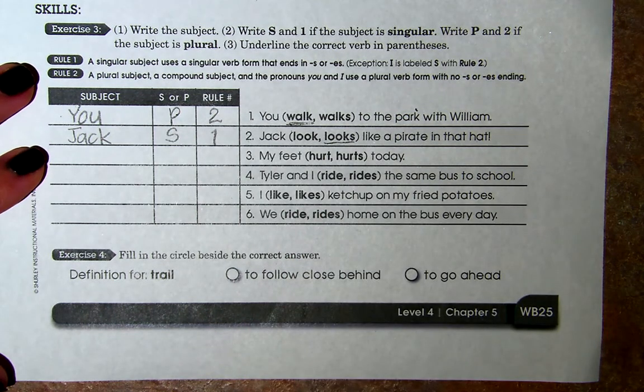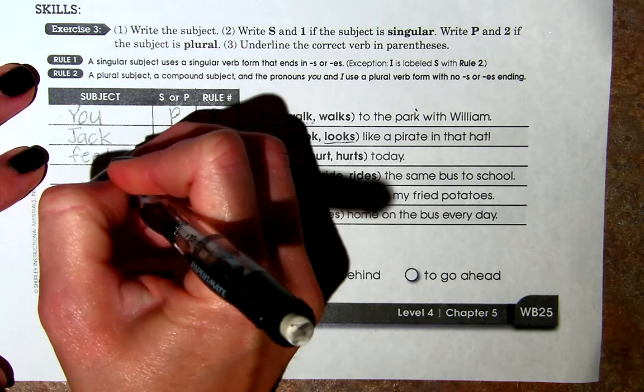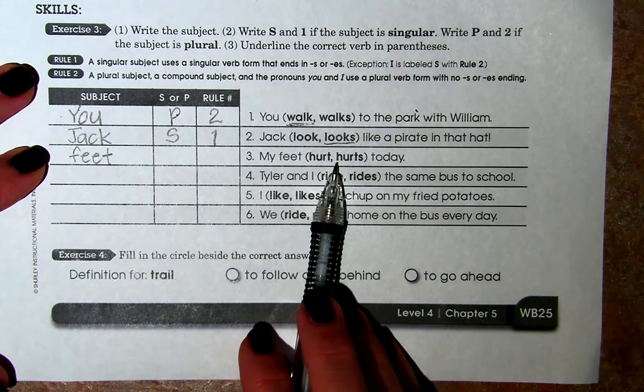Number 3, my feet hurt or hurts today. The subject in this sentence, this one can be a little bit tricky because so many of our sentences, the very first word is the subject, but not in this sentence. The subject of this sentence is feet. And we would know that by saying, what hurt or hurts today?